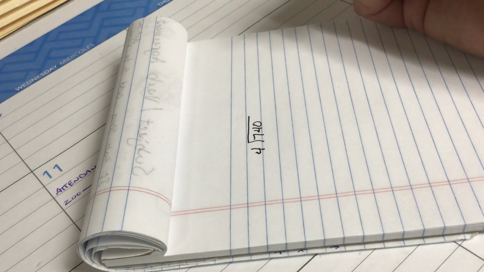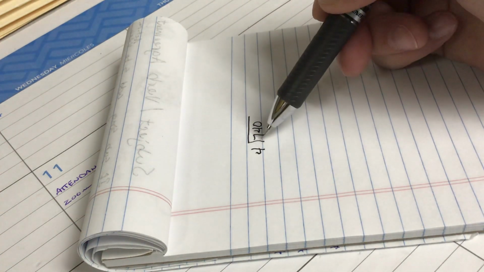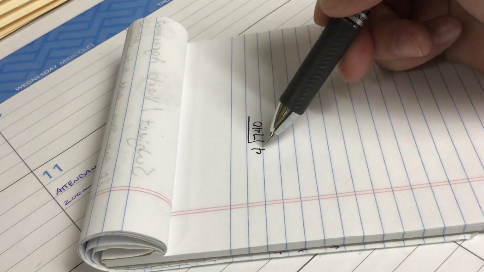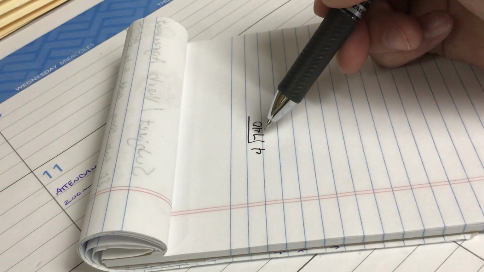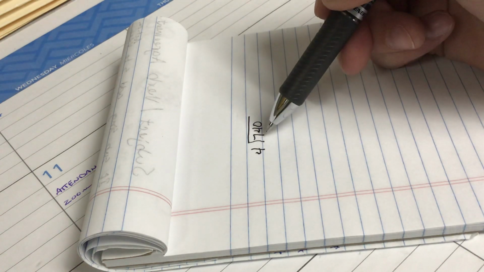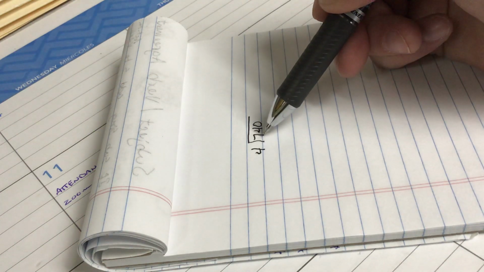Each school gets 4 games, and I need to know how many schools there are. So the first step, just like yesterday, is I look at my hundreds place. I have fewer in my divisor than I do in the hundreds place. So I know I can take my 4 into that 7 at least one time. If I did it twice, that would be 8, right? 4 times 2 is 8, which is too high.